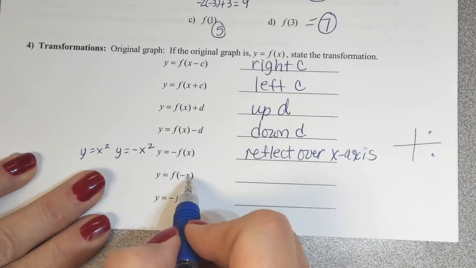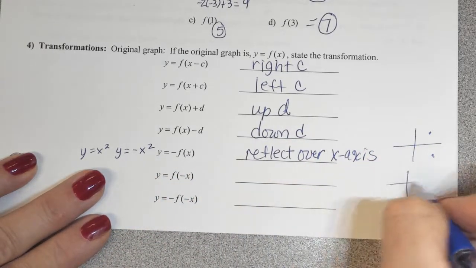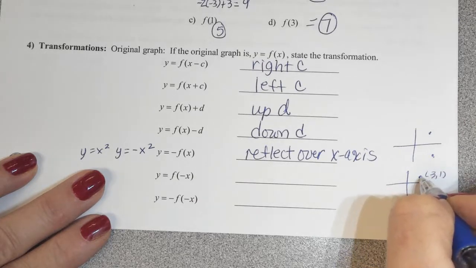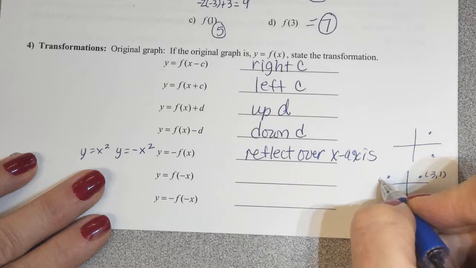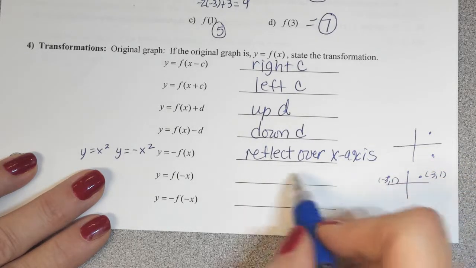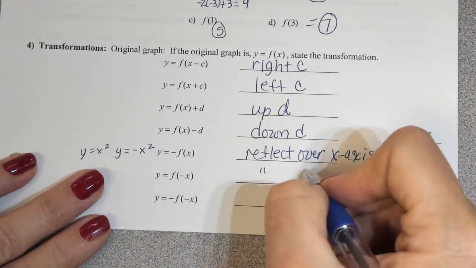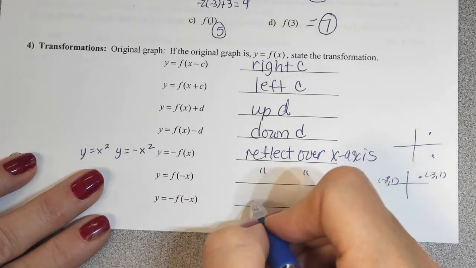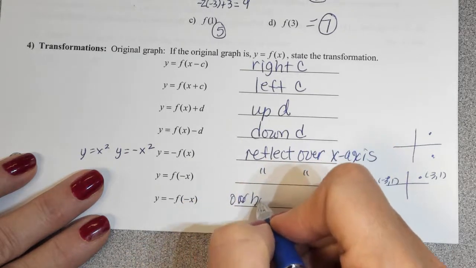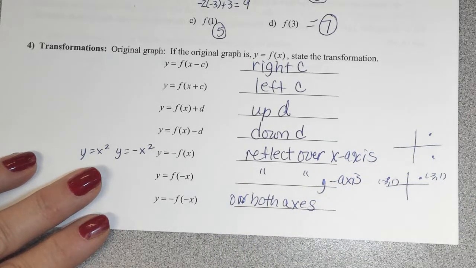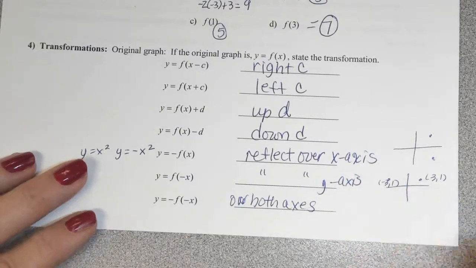This is going to take my x's and change the sign. So look, guys, if I have this point, and say this point's 3, 1, and I make it negative 3, 1 to change the x but not the y, where's the reflection over which axis? Y-axis. And this would be over both axes. And reflecting over both axes is actually the same as reflecting about the origin.